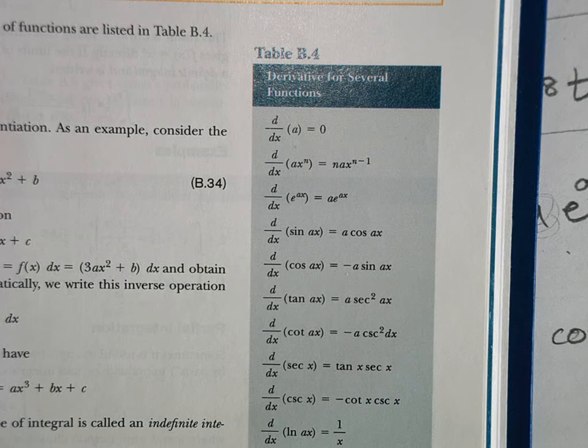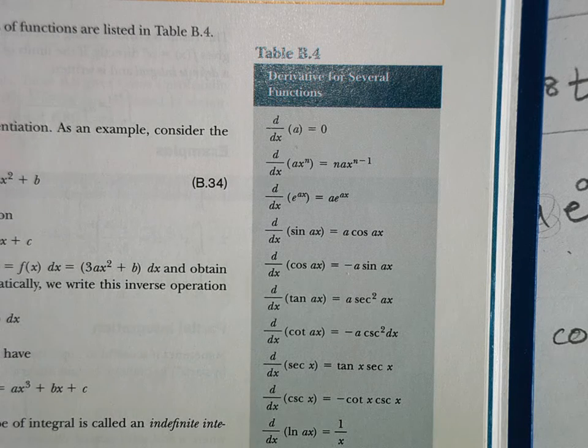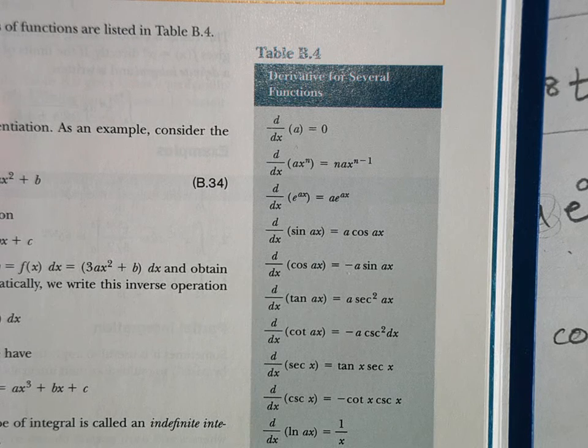Where these rules are derived, how they're derived, that's what you're going to do in your calculus classes. But I don't have time to teach a calculus class and an AP Physics class. We use calculus in physics. So these are the rules you're going to need to know for differential calculus.